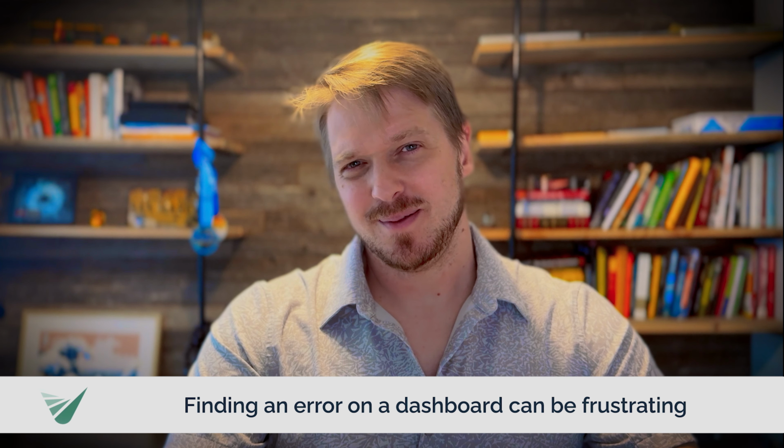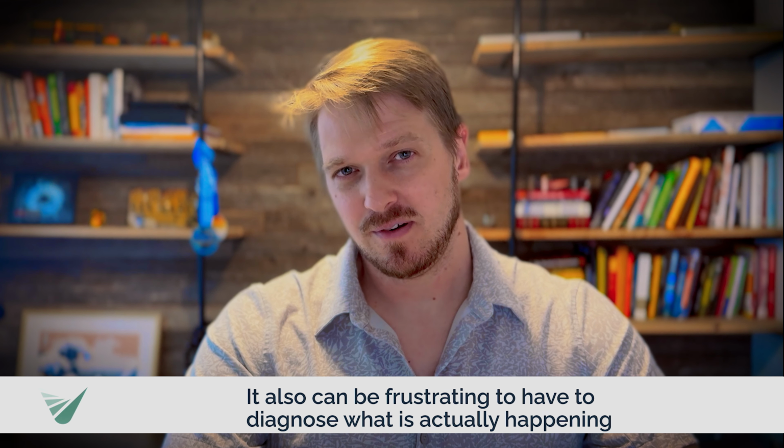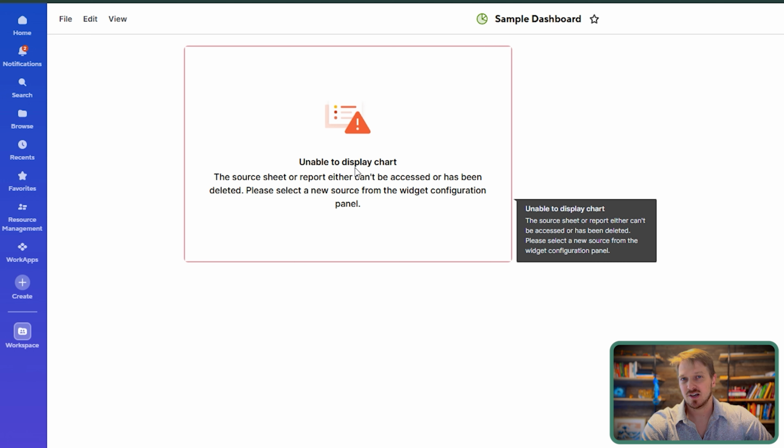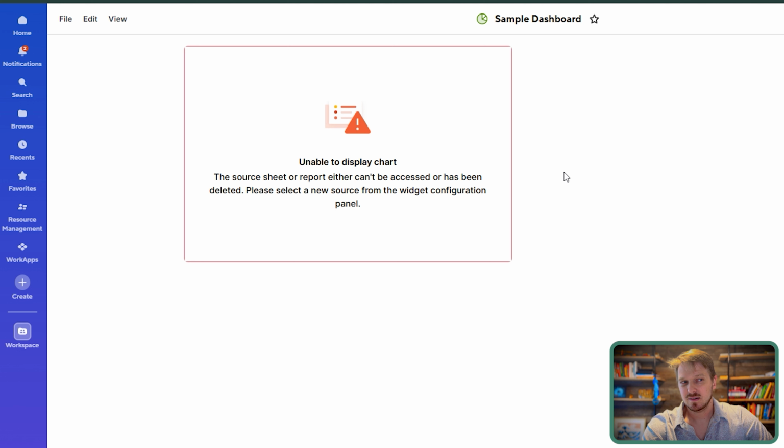Finding an error on a dashboard can be frustrating, and it also can be frustrating to have to diagnose what is actually happening. Today, we'll go over one type of error that could be happening on a dashboard: the unable to display chart. This means there was a chart here and now it's gone. But why is it gone?